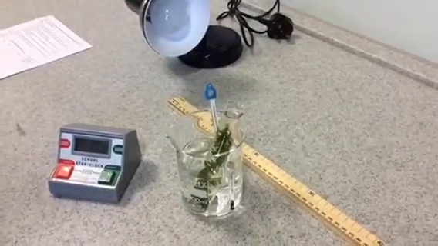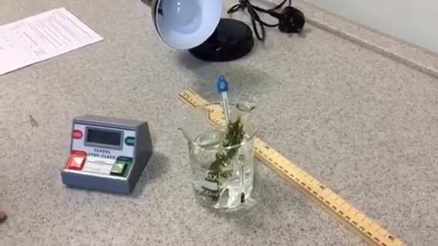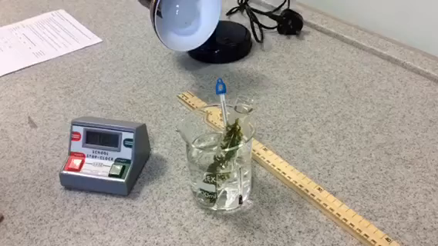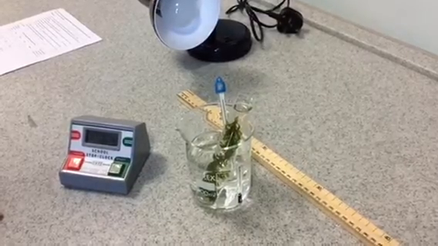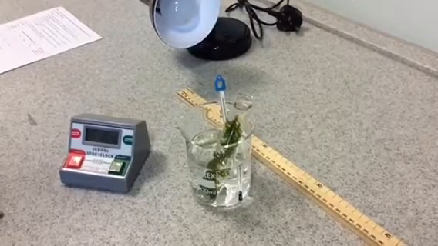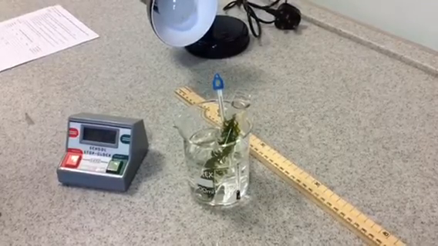Now the reason why we do this is because the lamp will give off some heat energy, and we don't want the heat energy to affect the rate of photosynthesis. We just want the light to be affecting the rate. Okay, so we control that using our water bath.